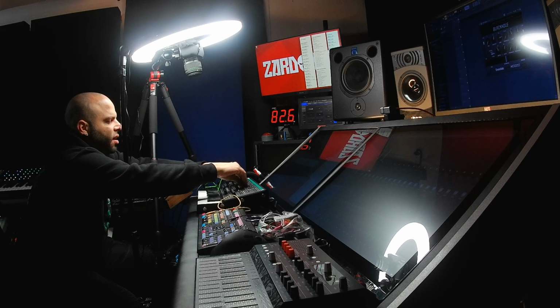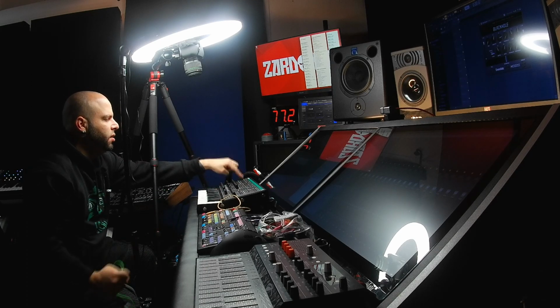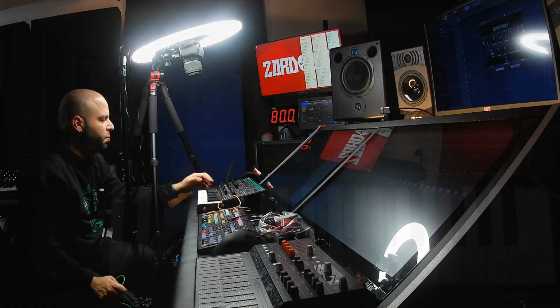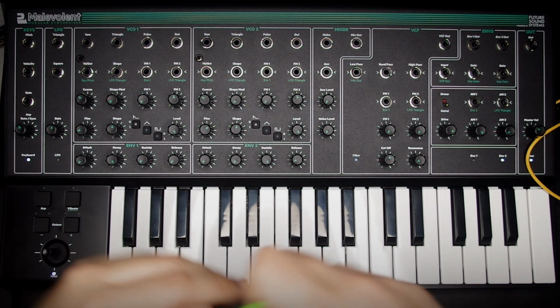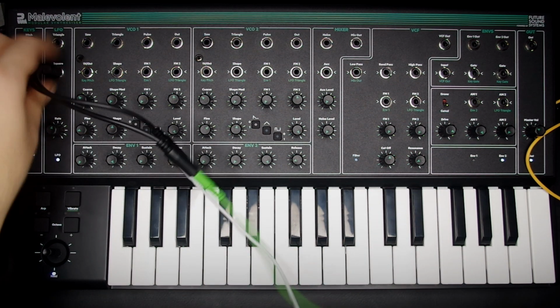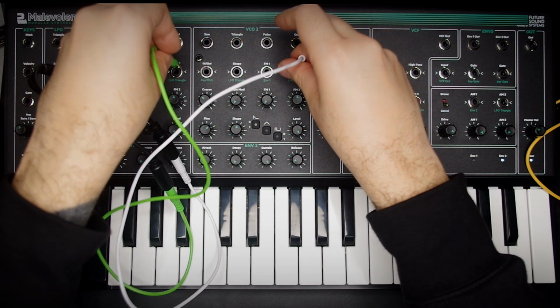If we go back and disconnect this, it goes back to the default routing, which is the LFO triangle shape. Back to square shape.